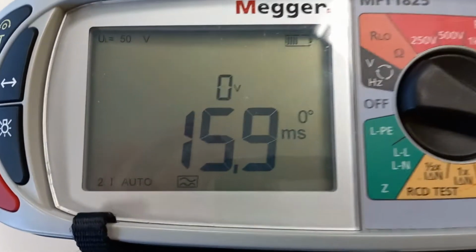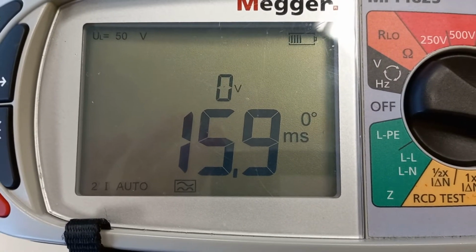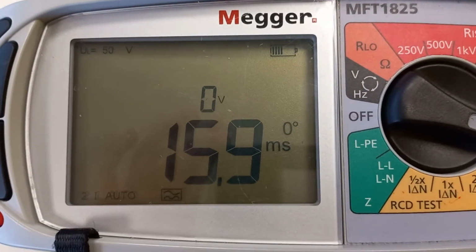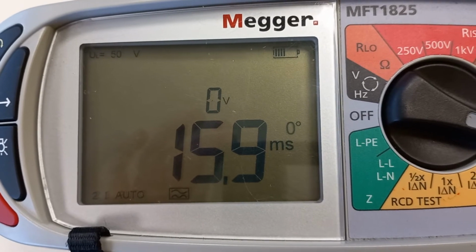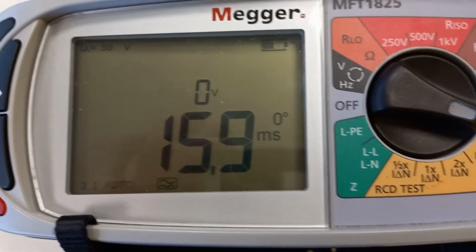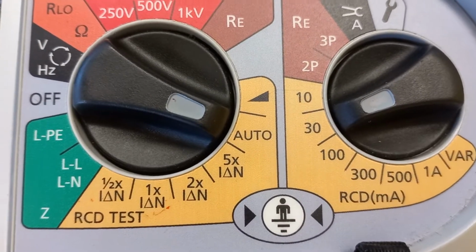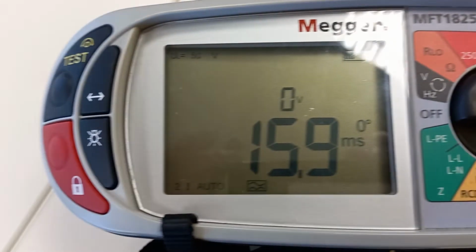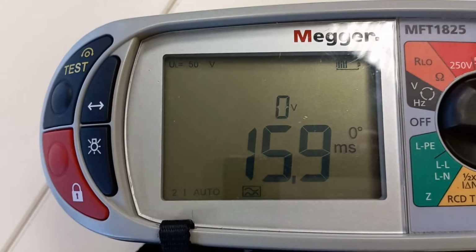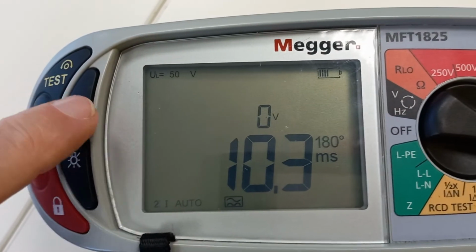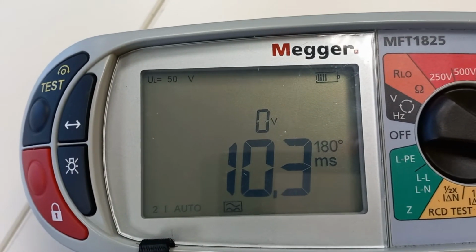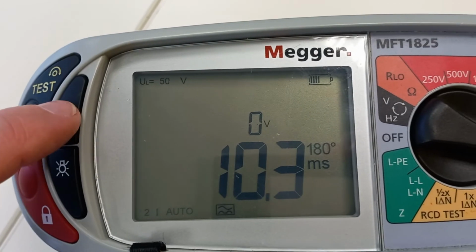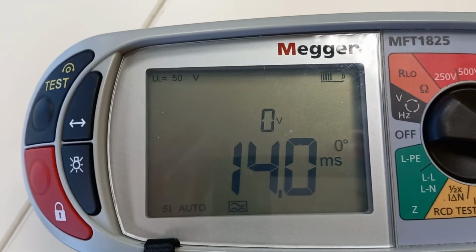Now this then went to the 2 times position. Now that's not required. In New Zealand we only have to go half, 1 and 5 times, but it does have the facility here to do 2 times. So on the auto it does each position. So on the 2 times at 0 degrees was 15.9 milliseconds. 2 times at 180 degrees was 10.3 milliseconds. This one here is the one we're concerned about.